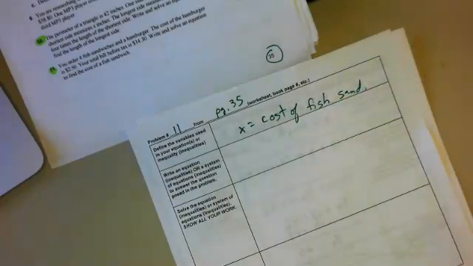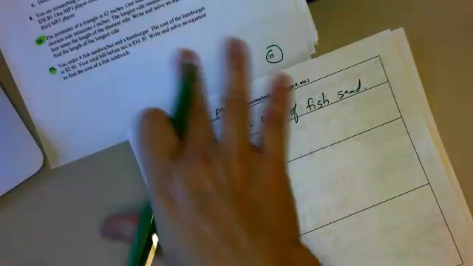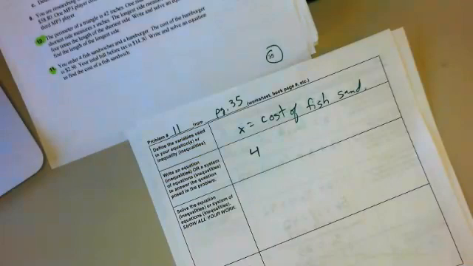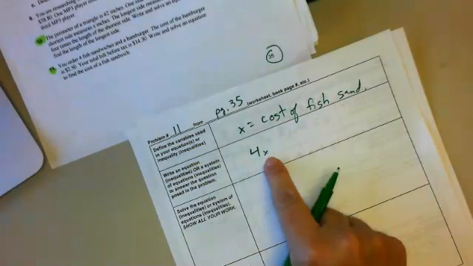Now, to write the equation, I break it down. I literally go word by word. You have 4 fish sandwiches. There's 4 of them. Does it tell me anywhere what the cost is? It does not. But we know that's our unknown. So 4 times whatever the cost is. If the cost is $1, 4 times 1 is $4. If the cost is $2, it would be 4 times 2 is 8.